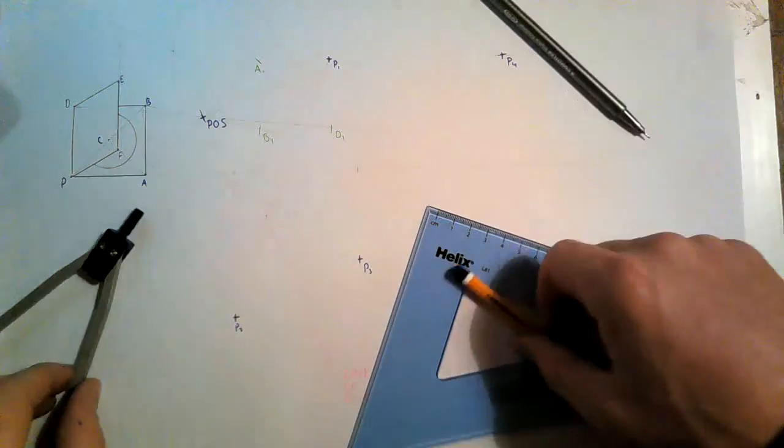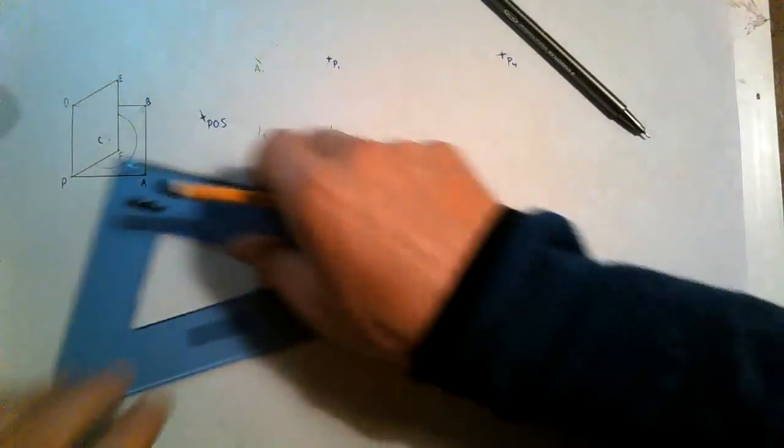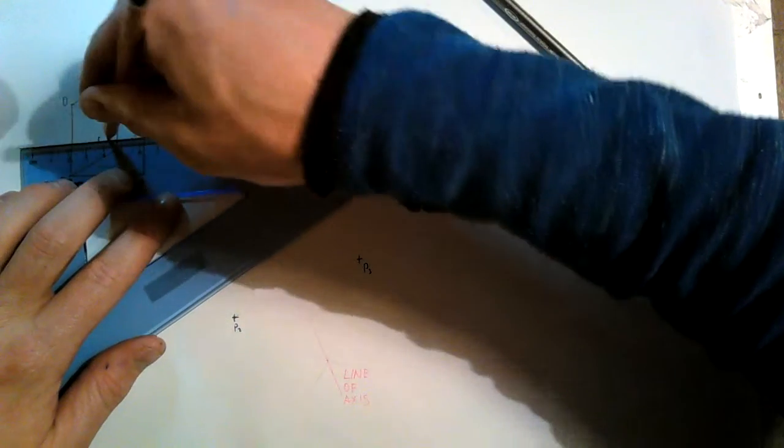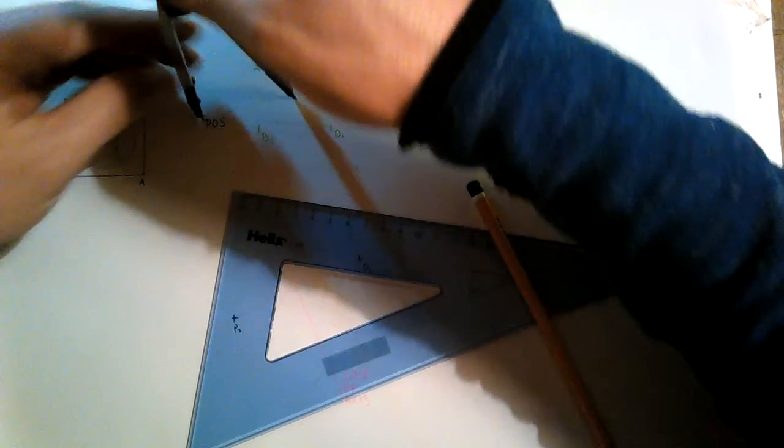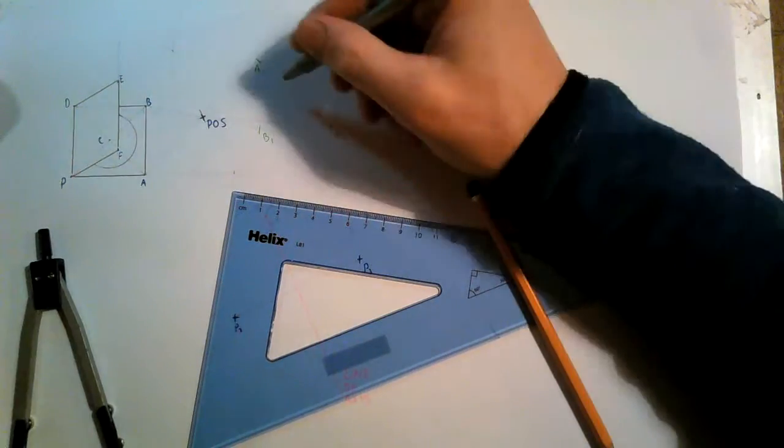D1. Okay, let's get C1, the center of the circle. C1.